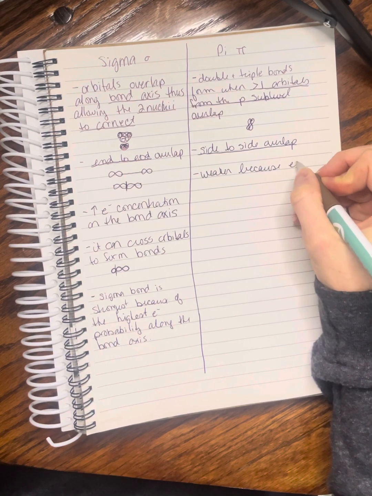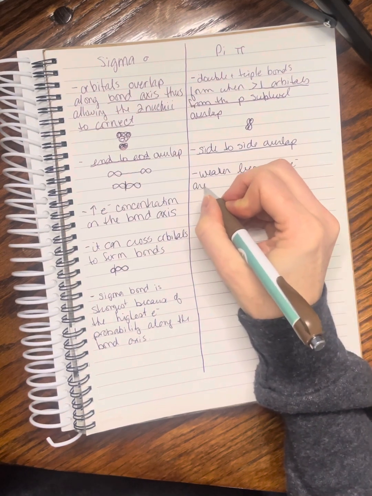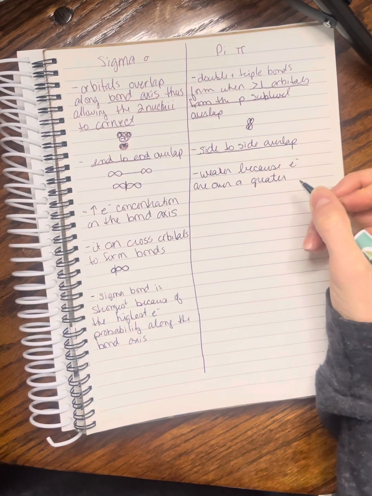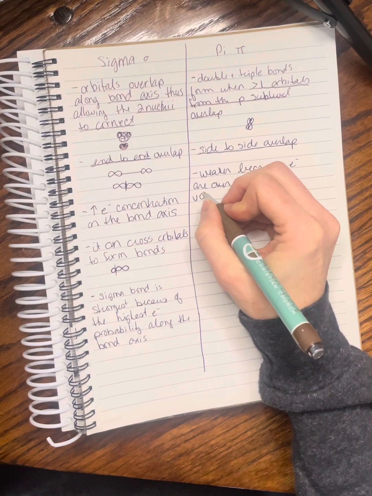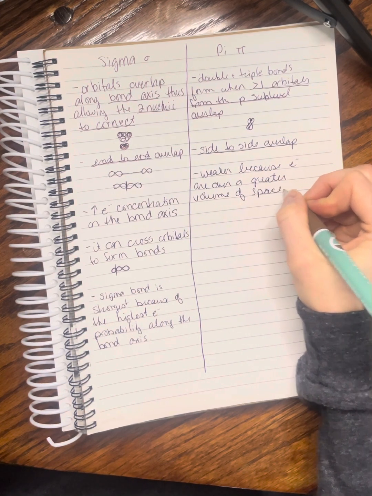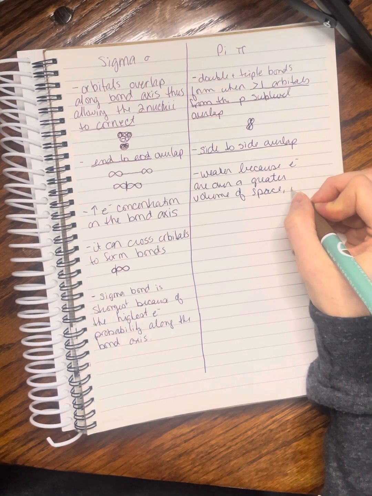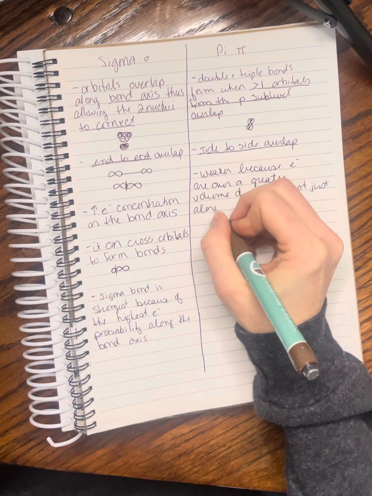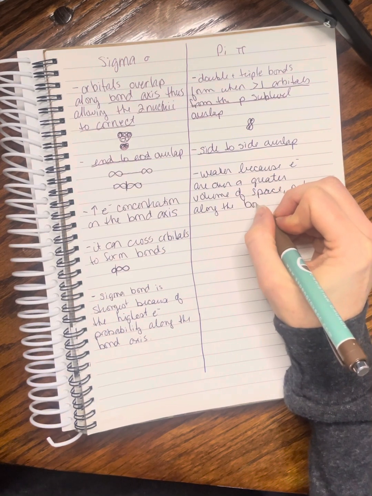Weaker because the electrons are over a greater volume of space, not just along the bond axis.